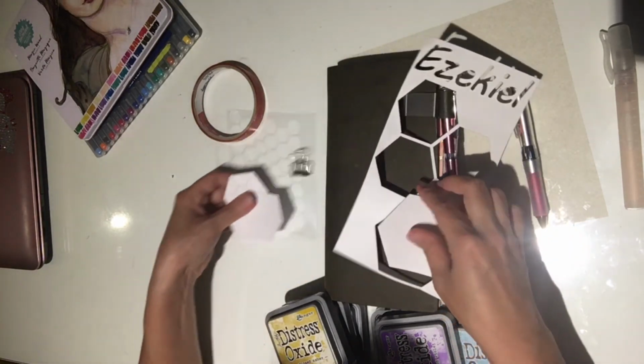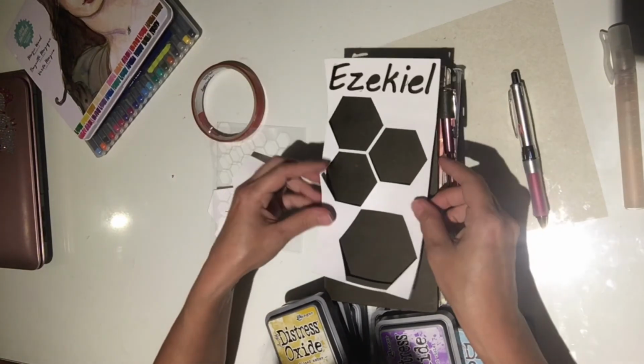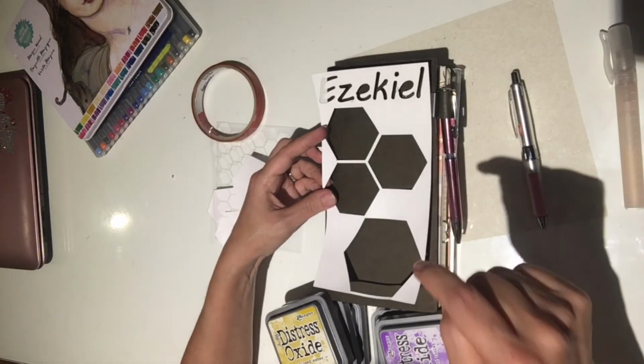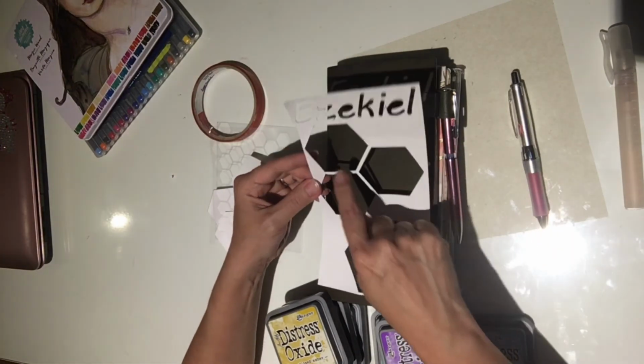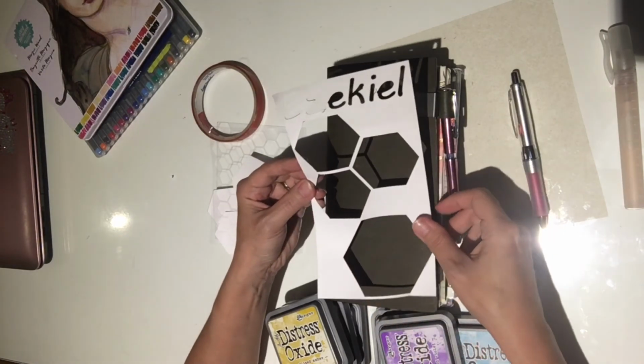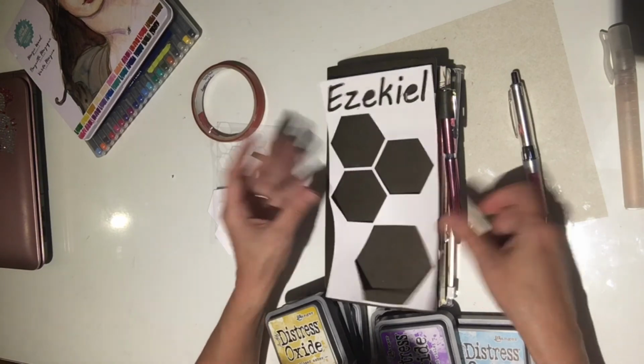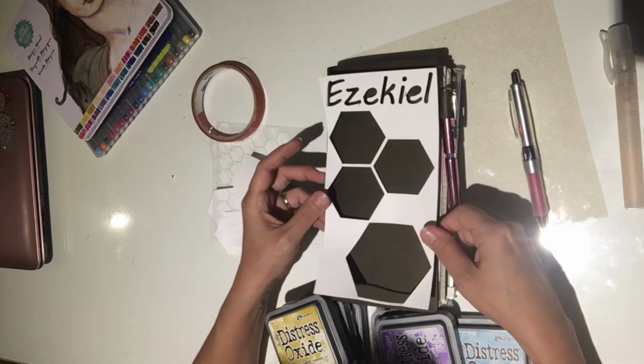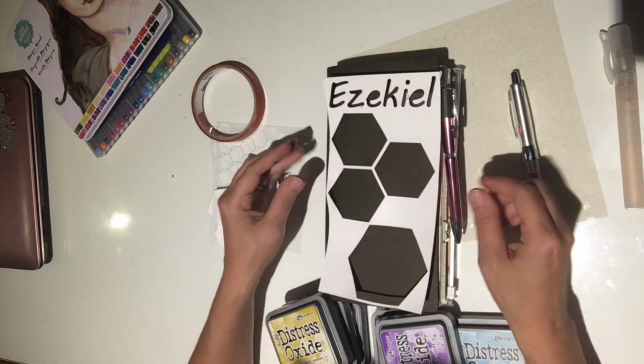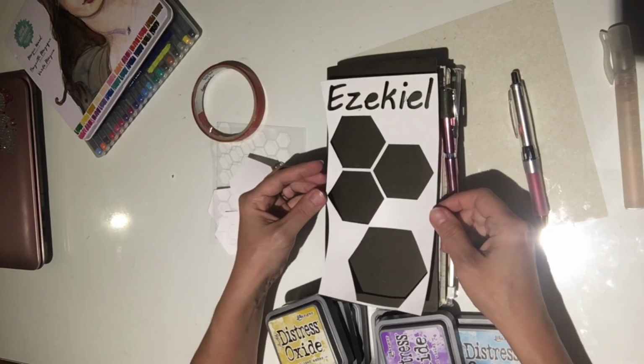This particular template is available for free. I'll put the link below so you can download it if you want to use it in bullet journaling for just the hexagons, and you can change the theme up however you want to. Or if you want to follow along and do a Bible journal too, you can go ahead and use this exact template.